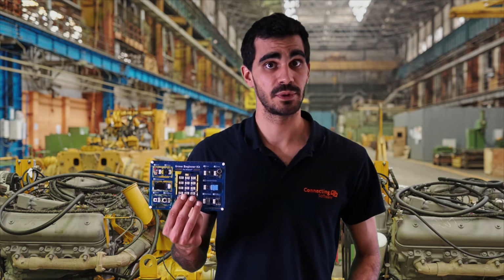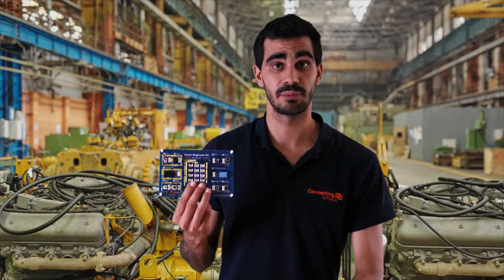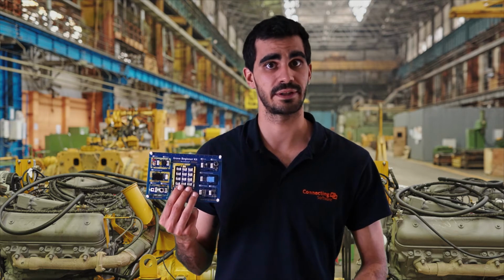I have with me an Arduino board, which I will use to simulate an industrial controller. Attached to the board we have several sensors, which will be the inputs of our machine during this demo.